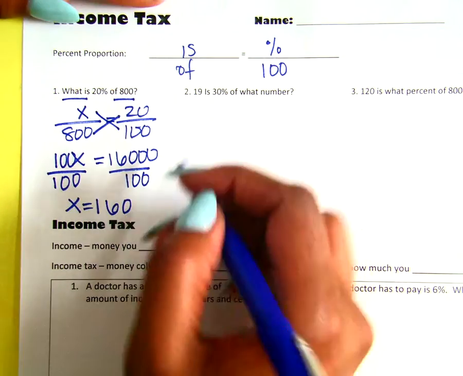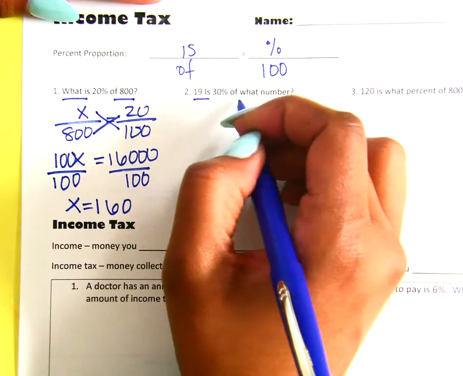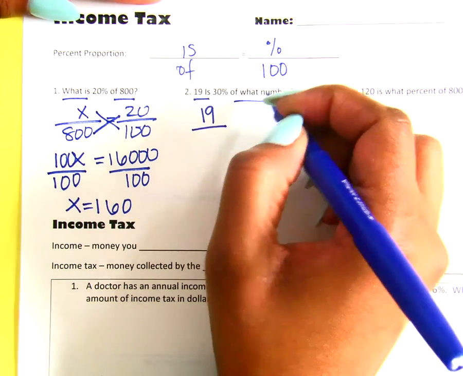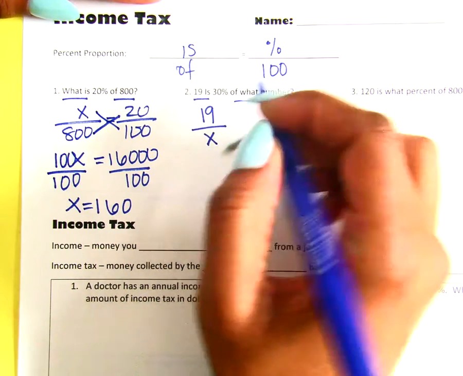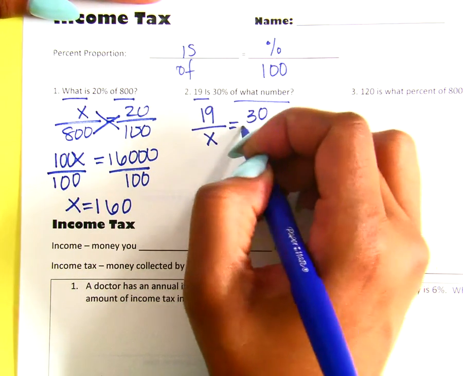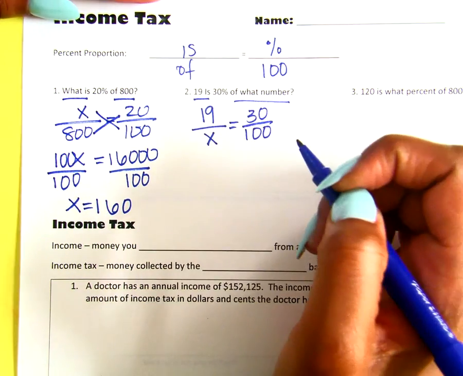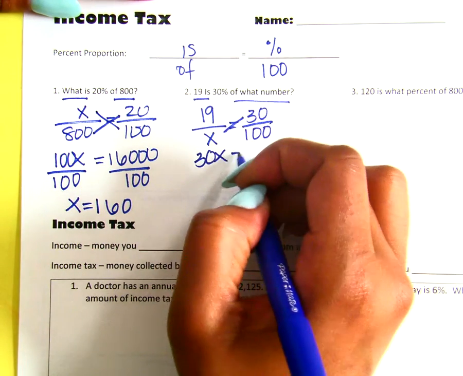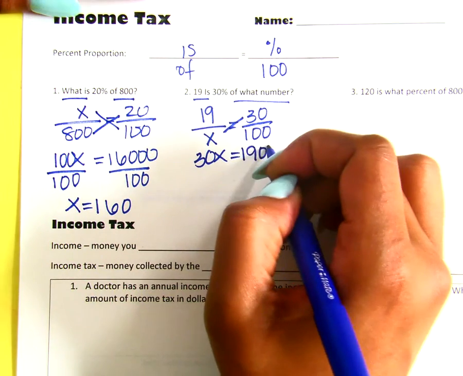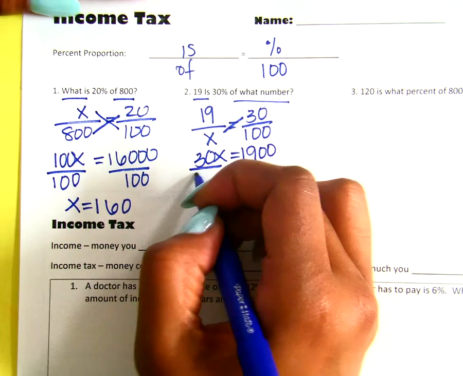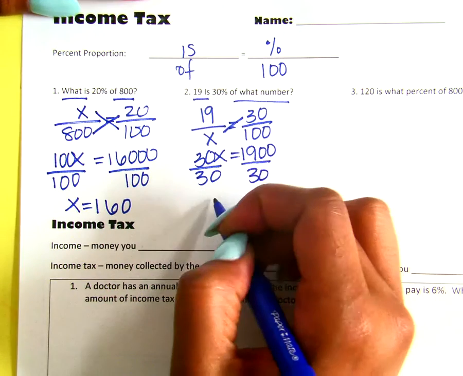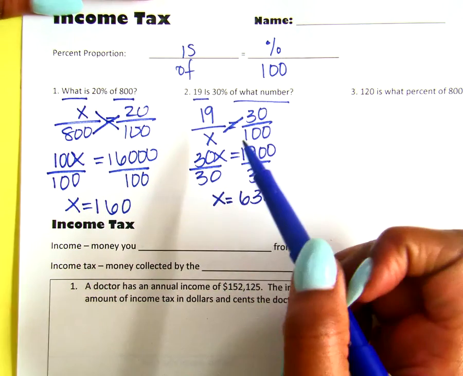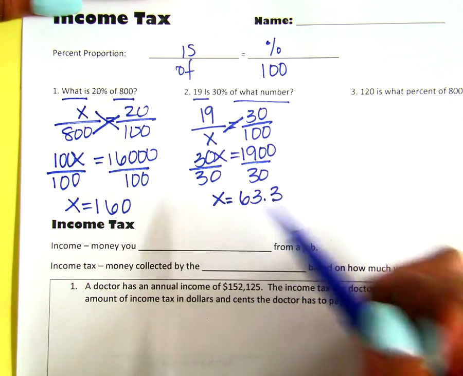Moving on to number 2. 19 is 30% of what number? For number 2, we have our is, which is 19. We do not have our of, so we're going to put x. Our percent is 30, and we always put our percent over 100. Cross multiply. We get 30x equals 1,900. Divide by 30 on both sides, and we're going to get a decimal here. We're going to round to the nearest tenth and get 63.3. So 19 is 30% of 63.3.